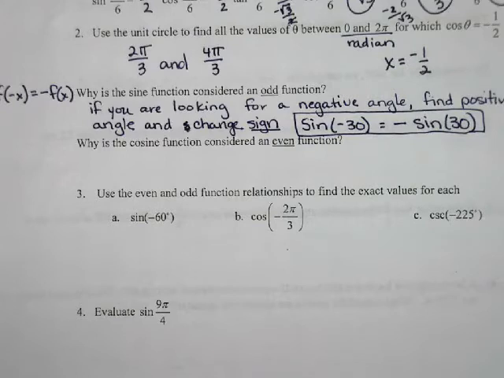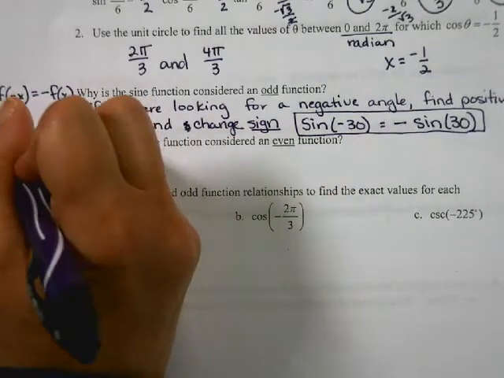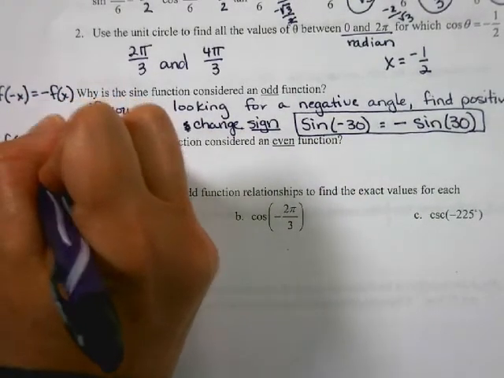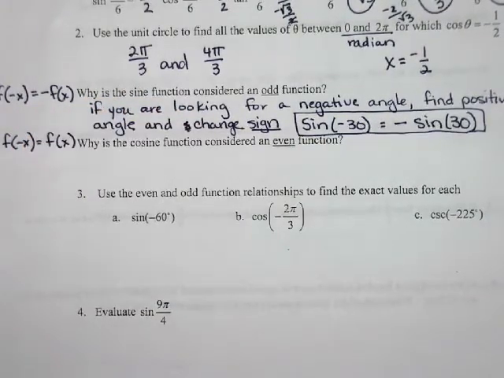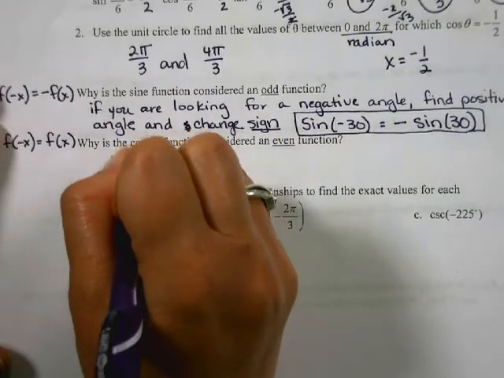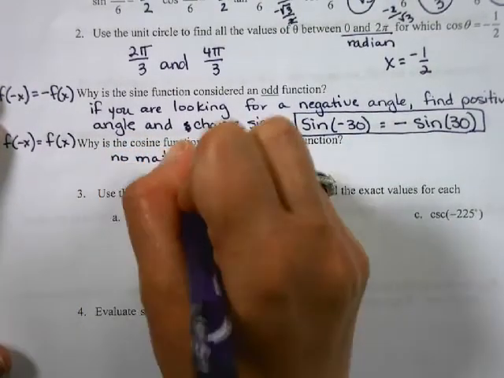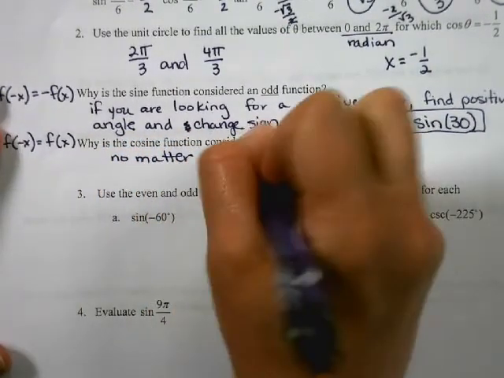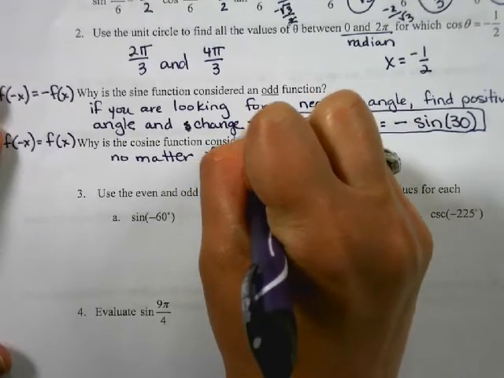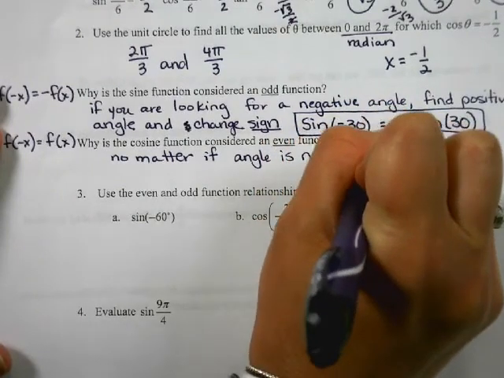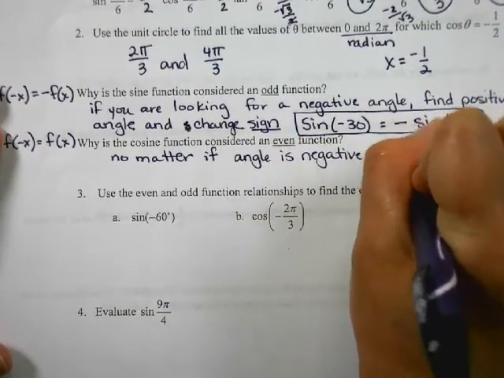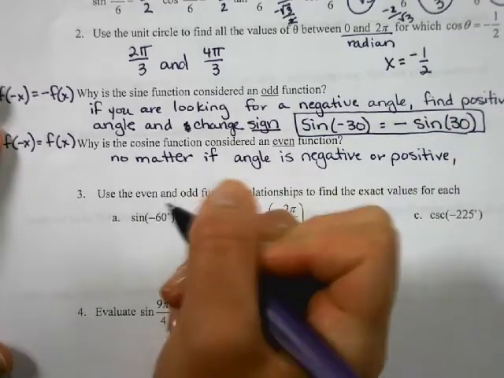Cosine, on the other hand, is considered an even function. With an even function, the negative doesn't matter. So my function evaluated at a negative is the same as my function value evaluated at the positive. So no matter if the angle is negative or positive, the function value is the same.